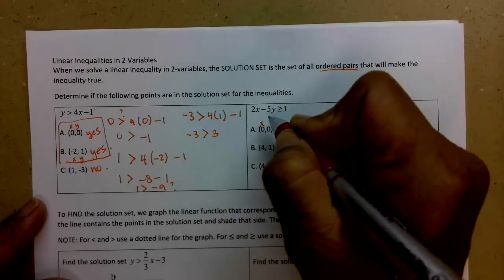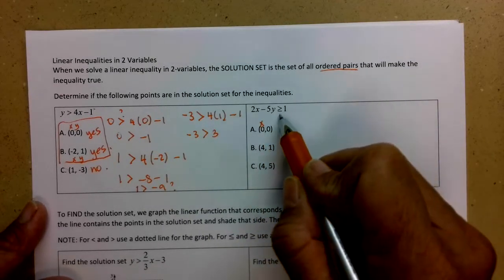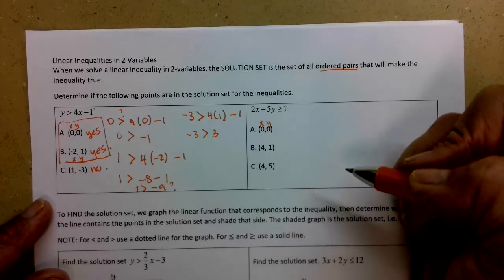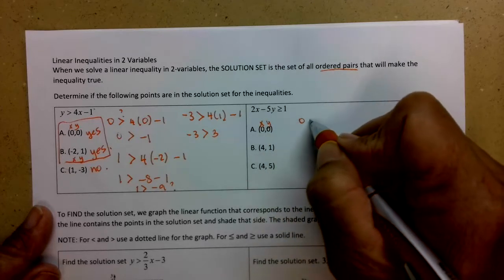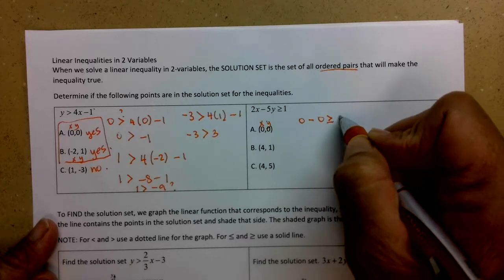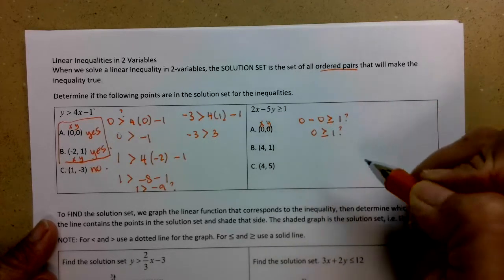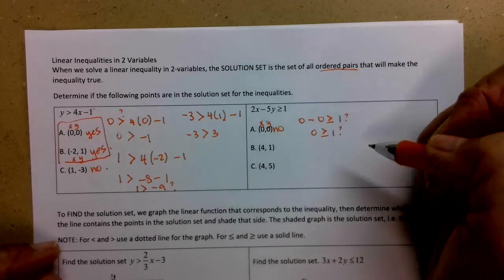My inequality is 2x minus 5y is greater than or equal to 1. So check the origin. Is 2 times 0 is 0, minus 5 times 0 is 0, greater than or equal to 1? Is 0 greater than or equal to 1? It is not. So that's a no. The origin is not in this solution set.